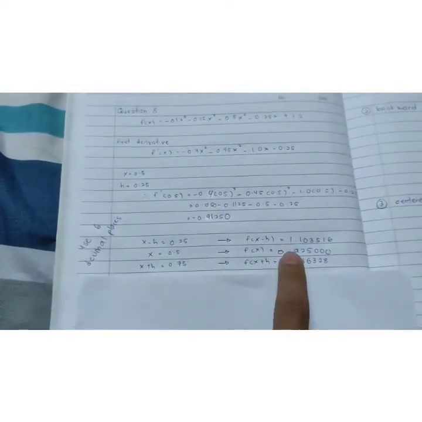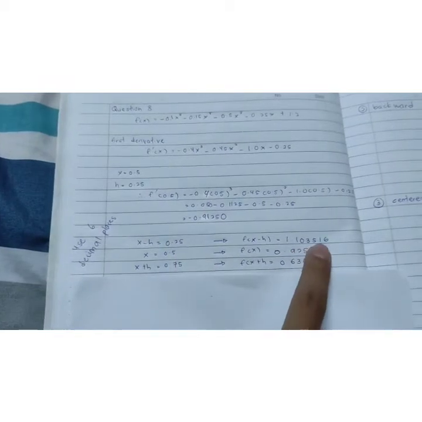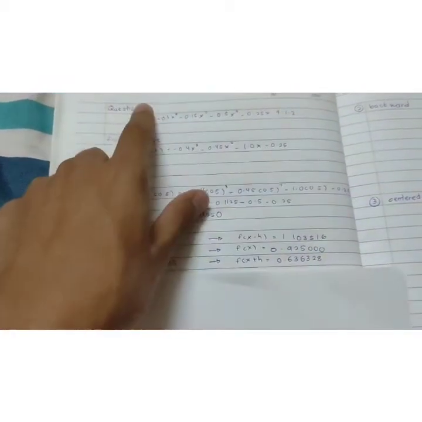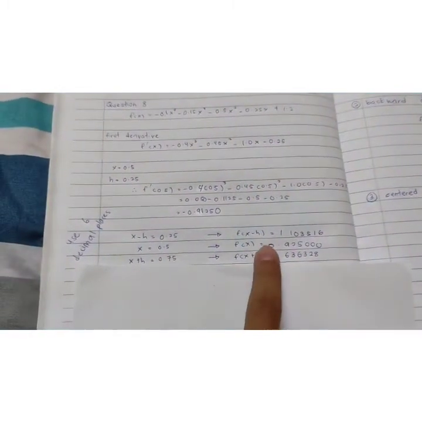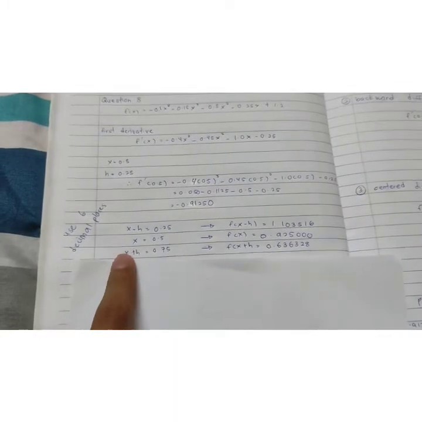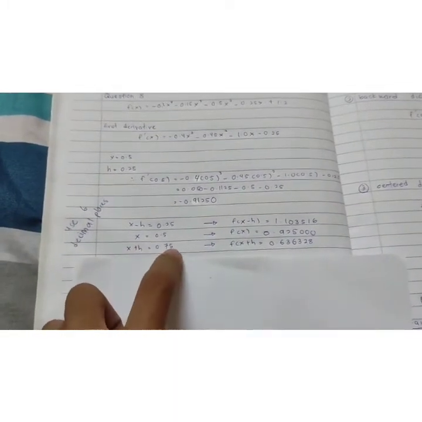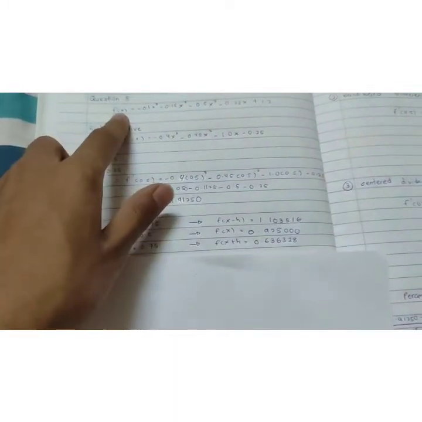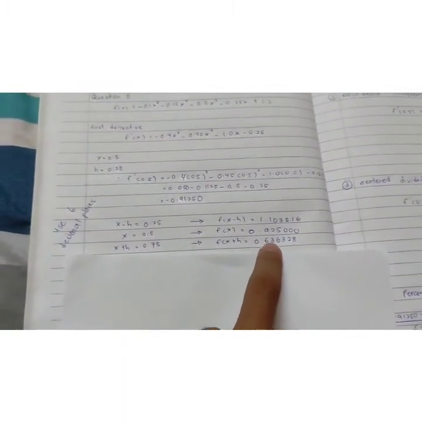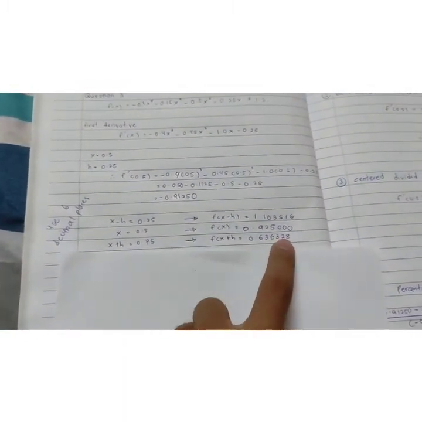We enter, 1.103516. The current value, 0.5, we substitute into the f(x). We enter, 0.92500, and the future value, 0.75, we substitute into the f(x). We enter, 0.63633.